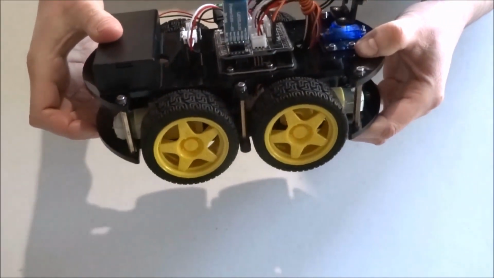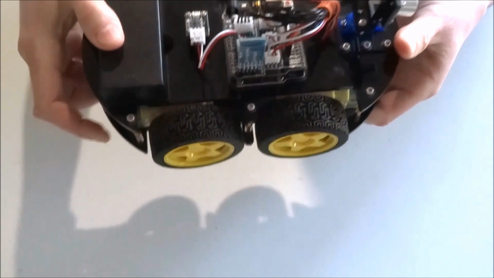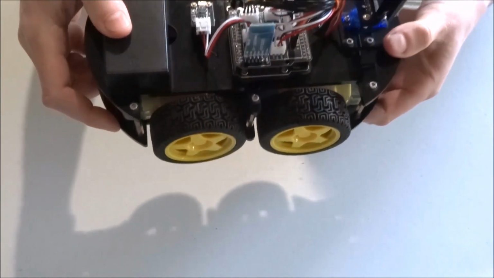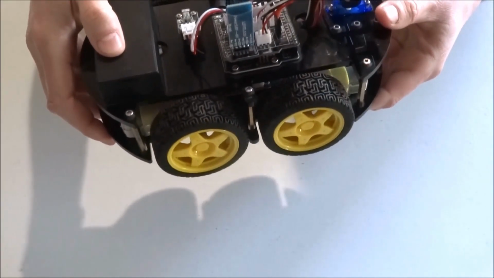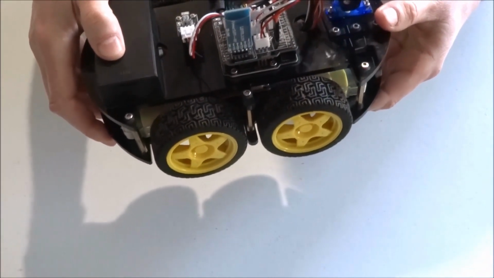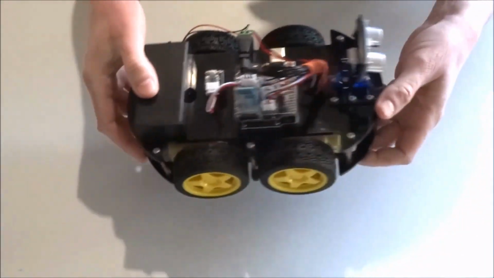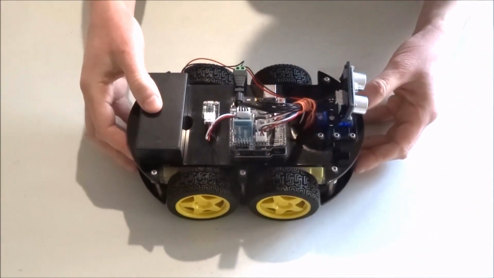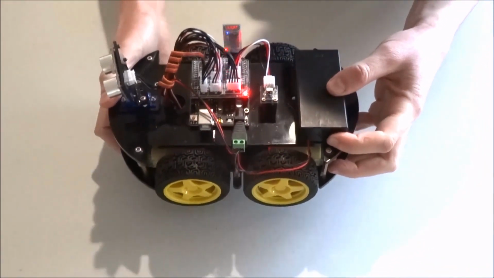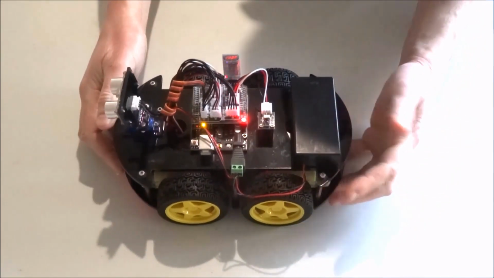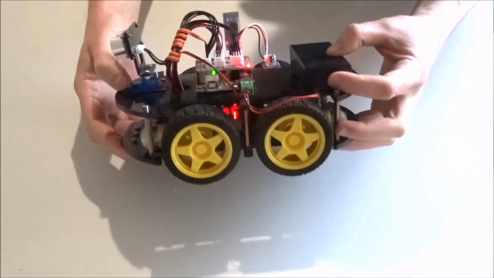So as you can see, VCC is connected to +5 volts and ground to ground. The TX and RX pins are connected to the corresponding opposite type of pins, TX to RX and RX to TX. The robot is ready for us to control from the phone. We can power it on and it will be ready to be controlled.